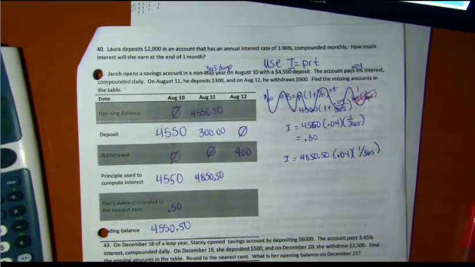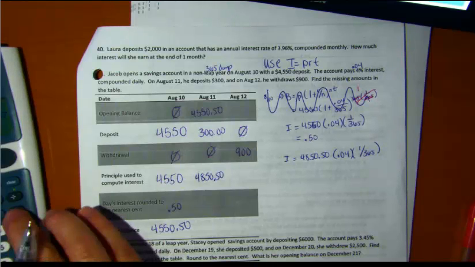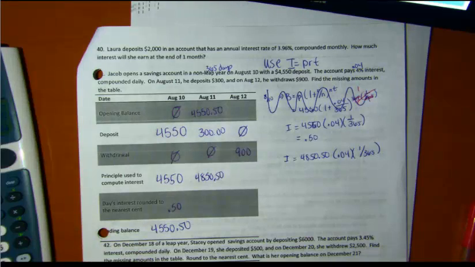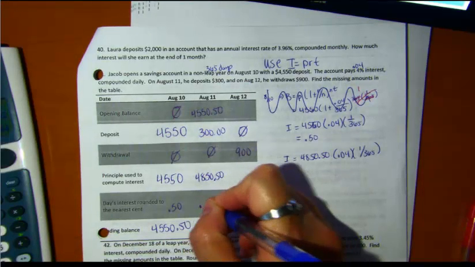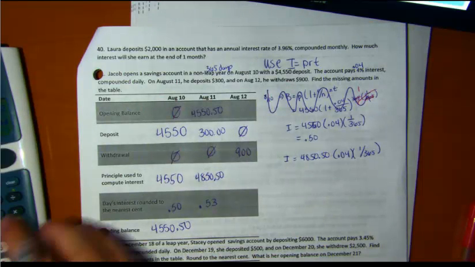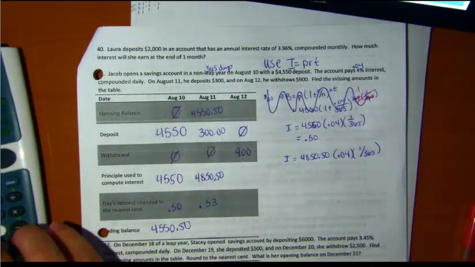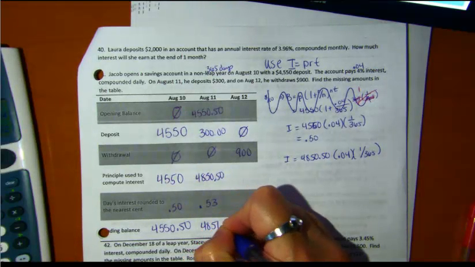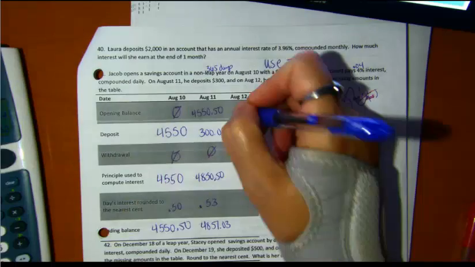So 4850.5 times 0.04 divided by 365 gets him 53 cents. Okay, that's this balance up here.